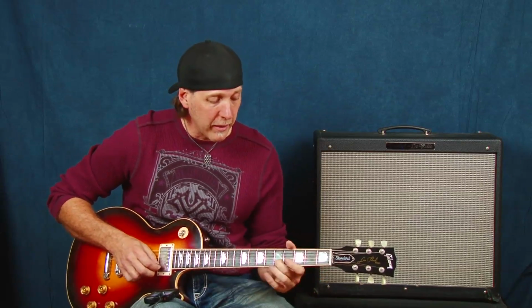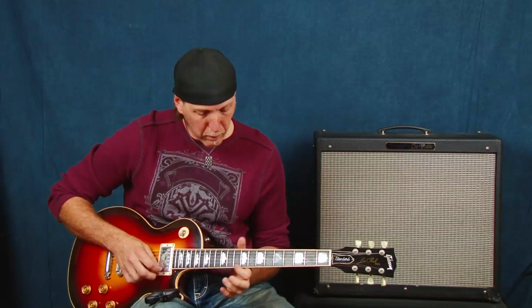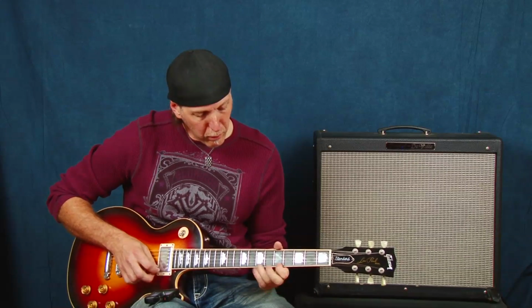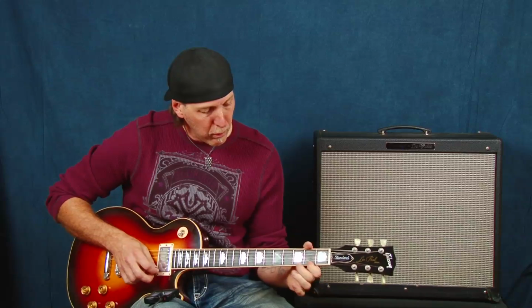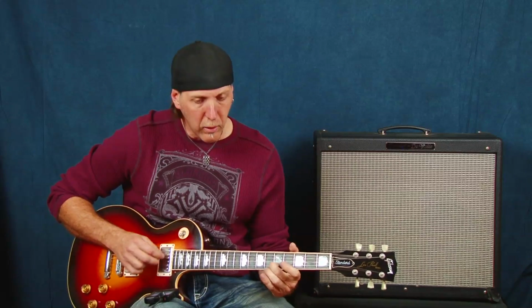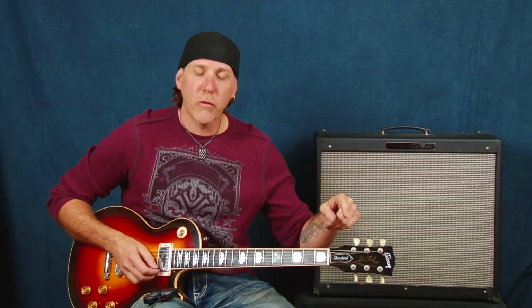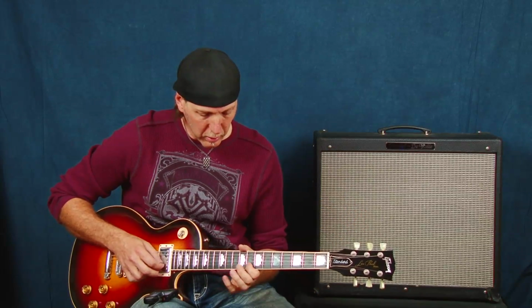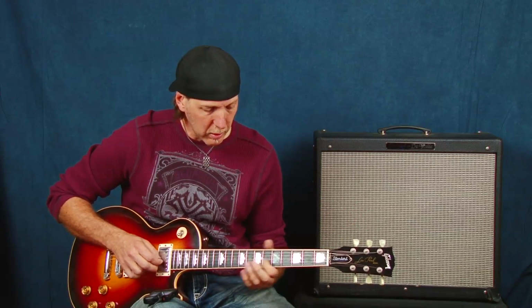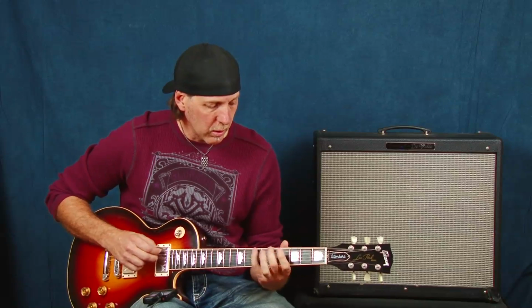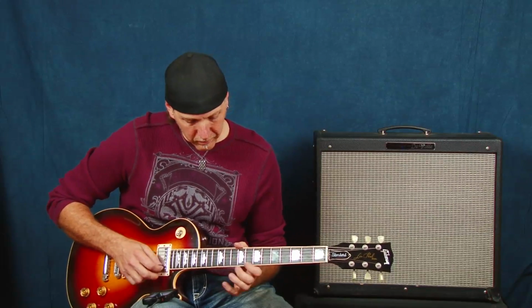Open with open high E. Mix the order up. Throw into B minor pentatonic. Right, now let's do the other one where we're going descending down those fragments of scales. Right, we can mix that one up too.